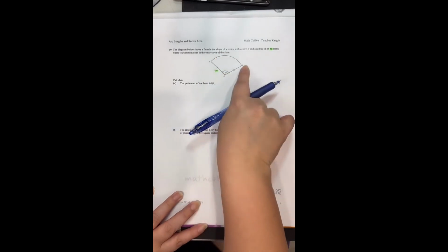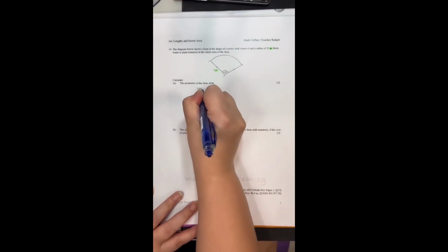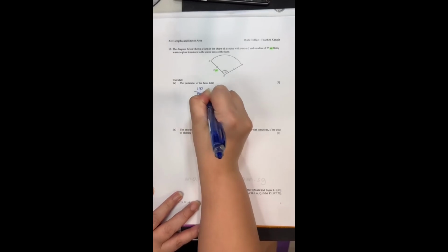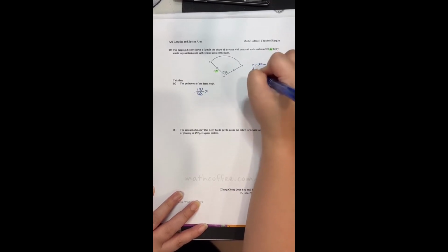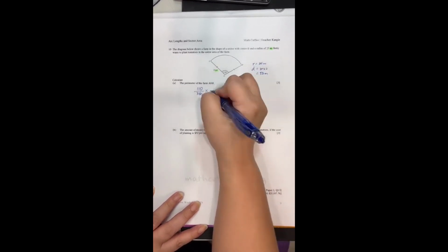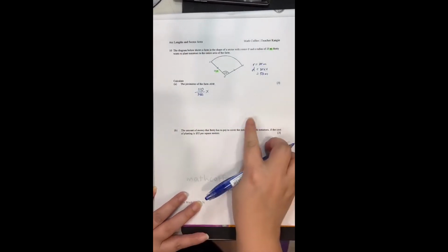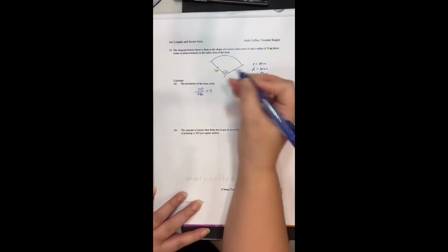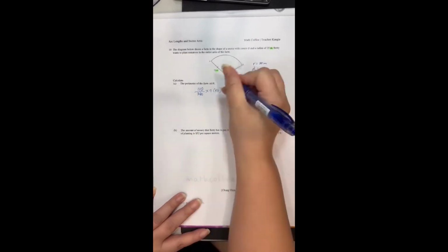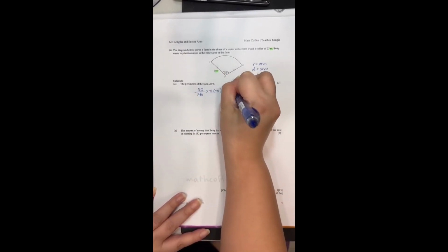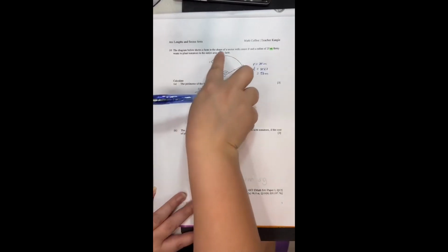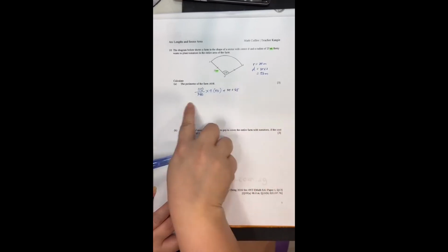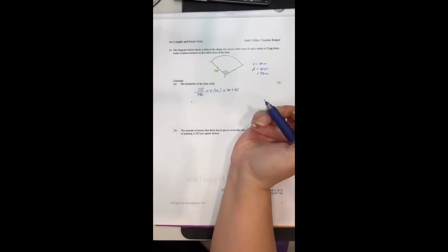Same, I need to find the arc. So 110 out of 360 multiplied by pi d. Again, my radius is 25 meter. My diameter is 25 times 2, which is 50 meter. This time around, they never asked me to use any particular pi, so we're going to use calculator pi. So pi times 50, and don't forget to plus 25 plus 25. This portion is the arc, plus 25 plus 25. Then after that, press calculator.